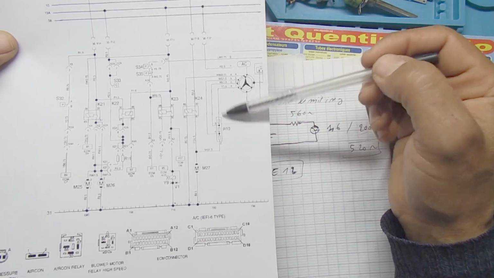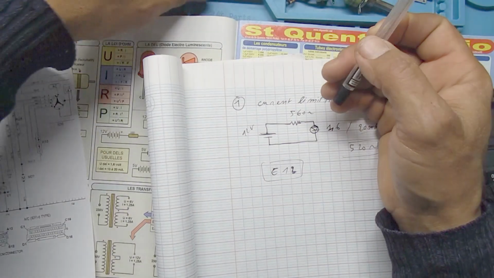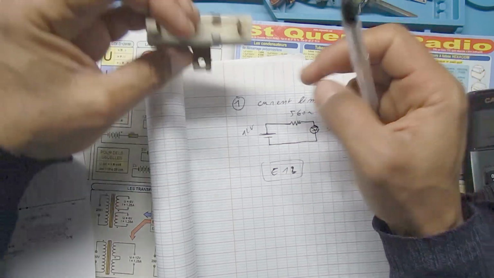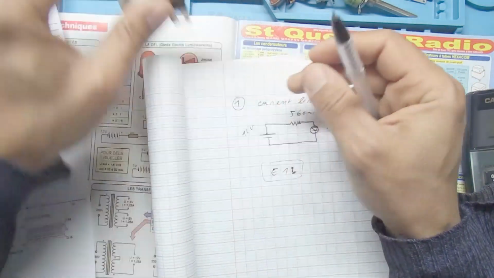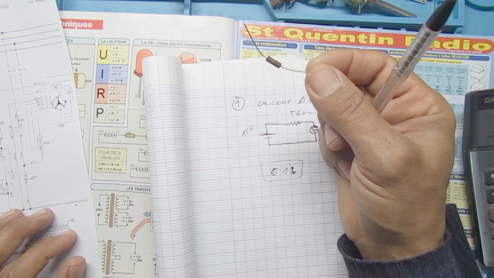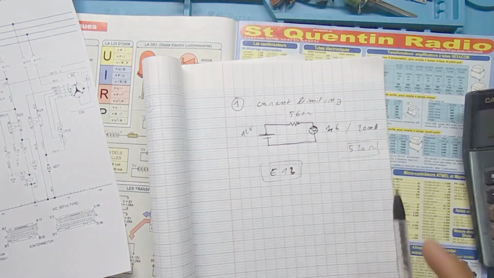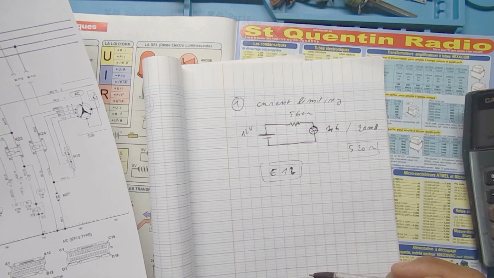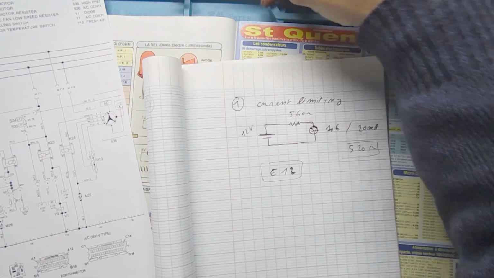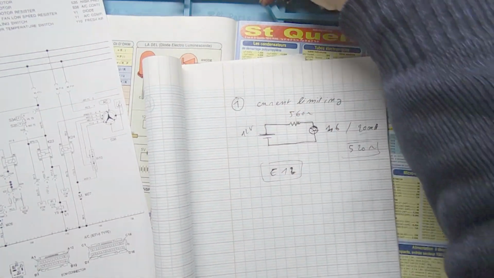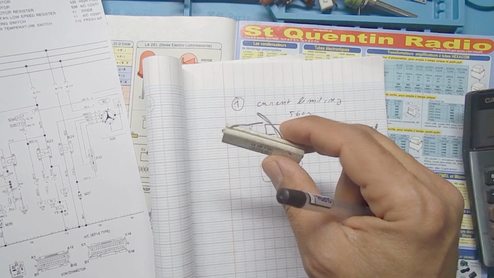Of course, those resistors must be power resistors, like this one, not a 1/4 watt resistor. Those small resistors are used for signals, and those are to dissipate power.